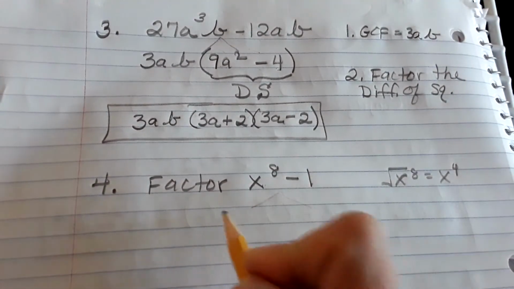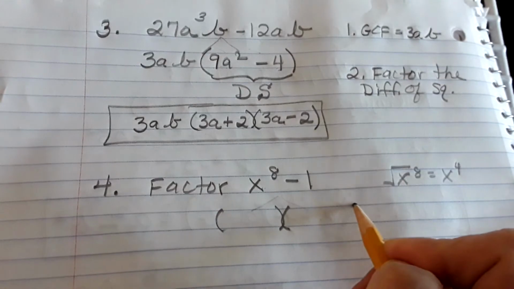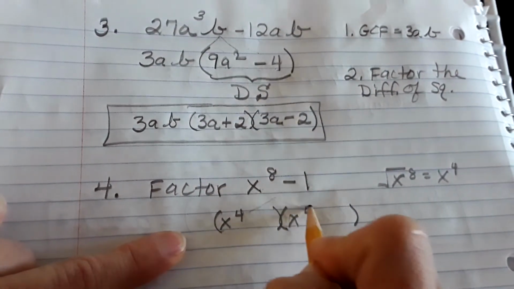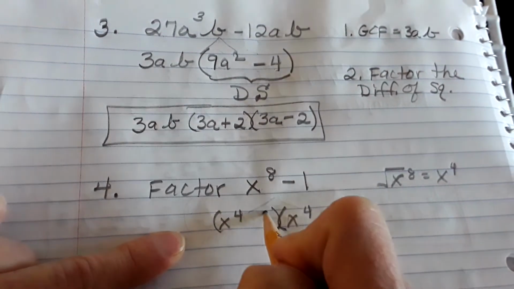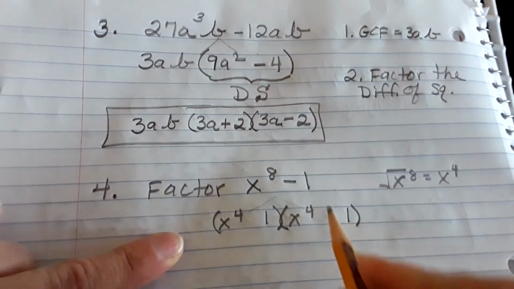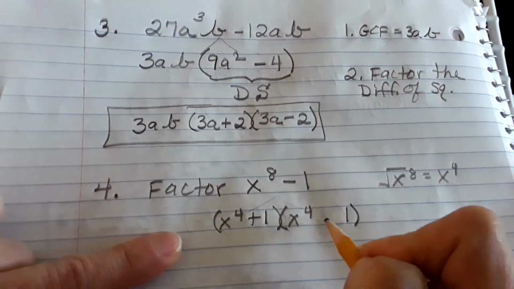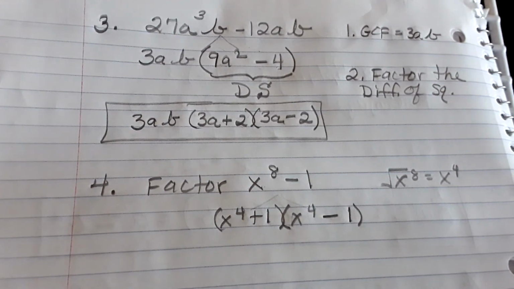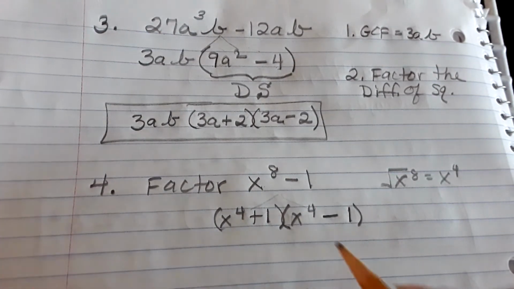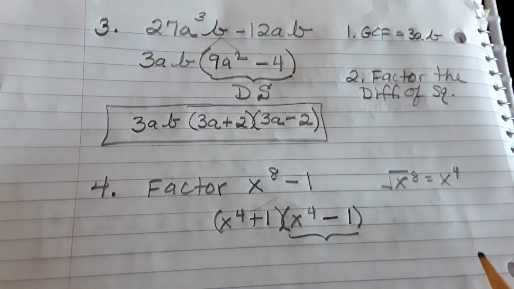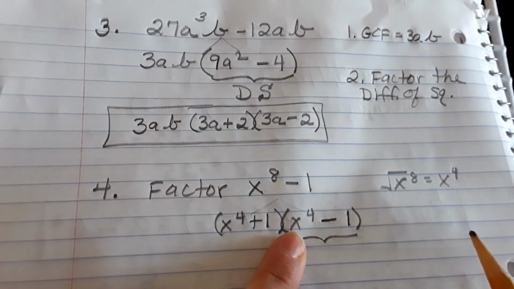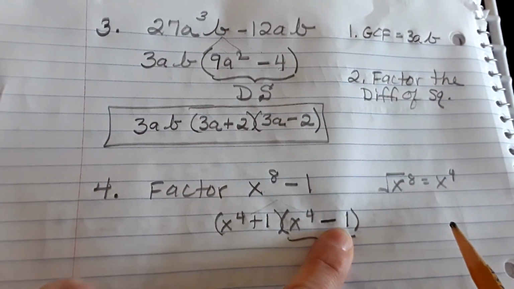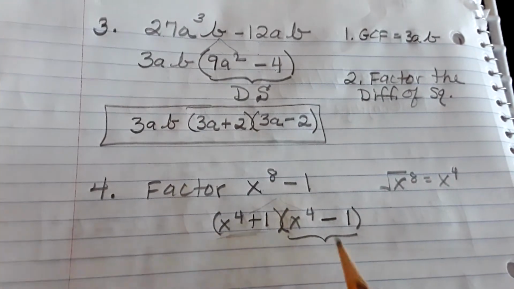So if we're doing a factor tree, the square root would be x to the 4th. The square root of 1 would be 1. That would fill in the next spots. One's a plus, one's a minus. But you need to look and see if you can still factor anything. Right here, check out the one with the minus. Again, you can take the square root of x to the 4th. Take half of that. That's 2. And you can always take the square root of 1. This one's done. Bring it down.